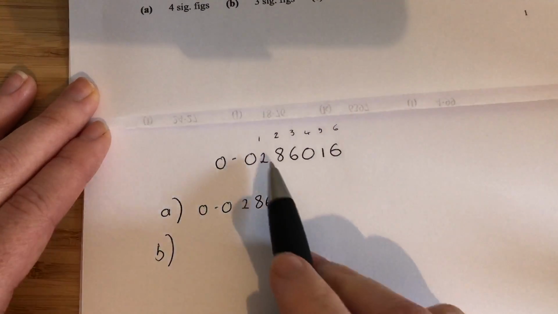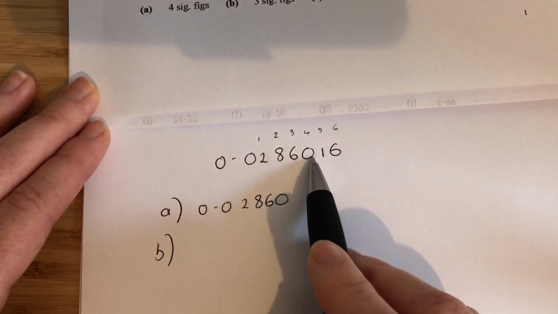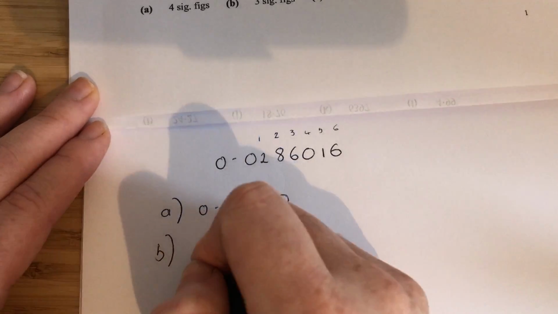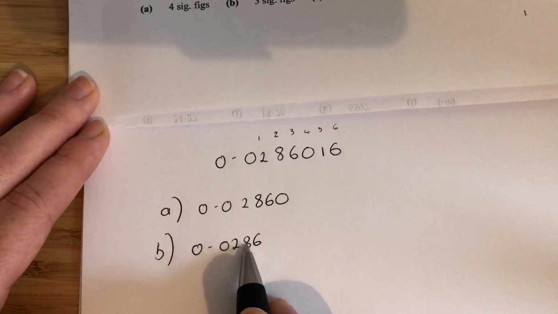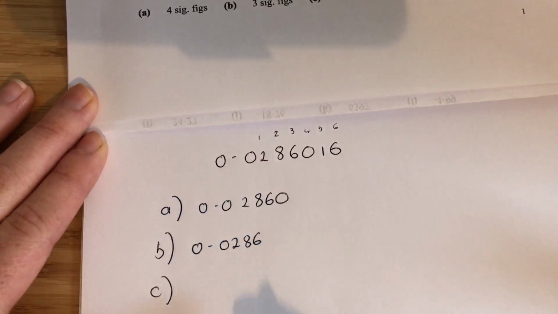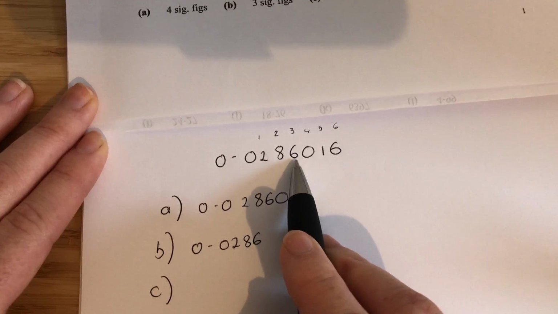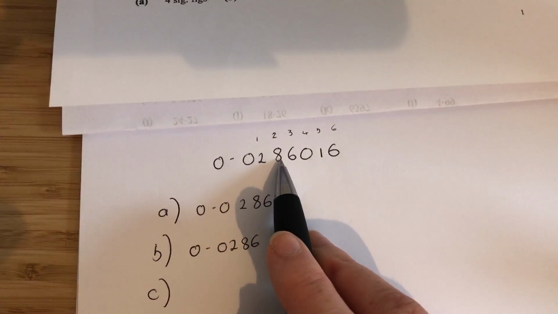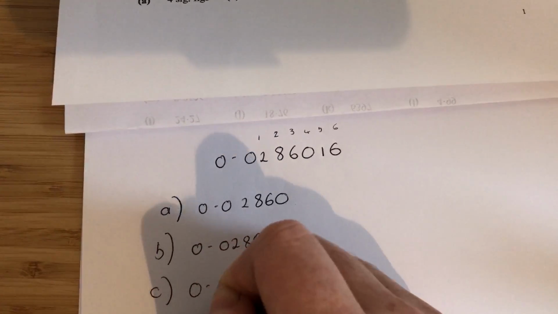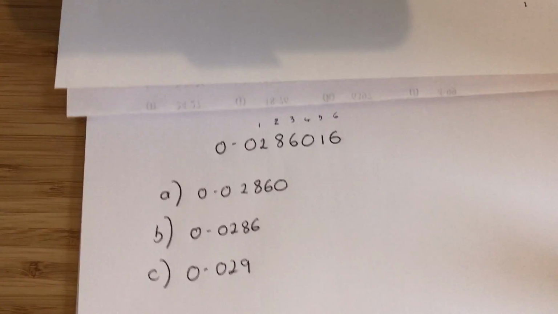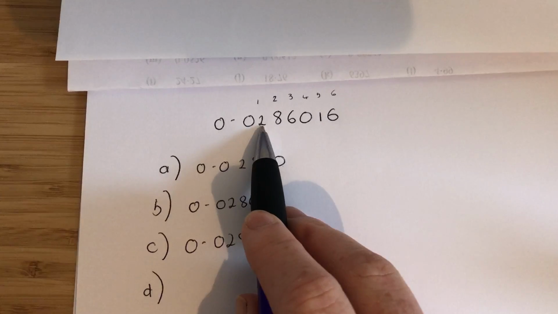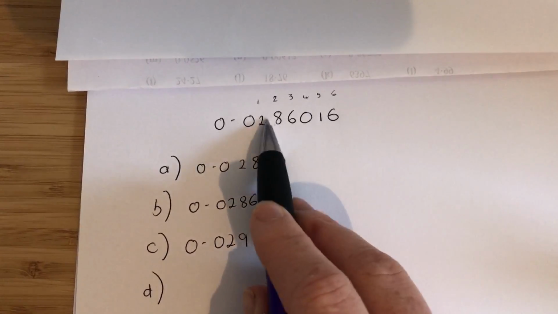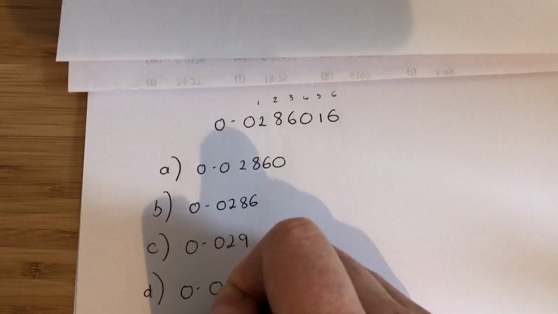So part B, 3 significant figures, 1, 2, 3. Because that's a 0, the 6 is going to stay the same. So we have 0.0286. And those are our 3 significant figures there. 2 significant figures, 1, 2. Because that's a 6, then the 8 is going to round up to a 9. And we have 0.029. That's our 2 significant figures. And finally, 1 significant figure. That 2 is going to become a 3 because of the 8 after it. So 0.03.